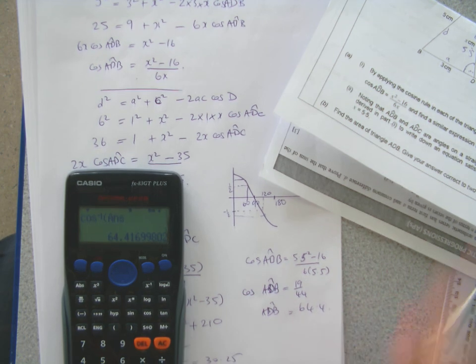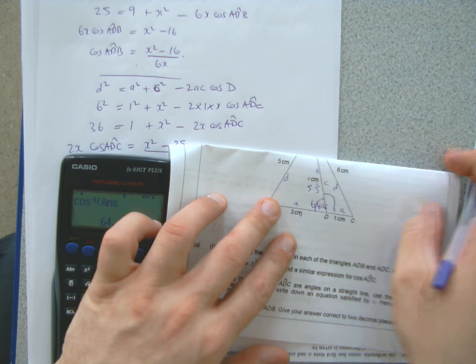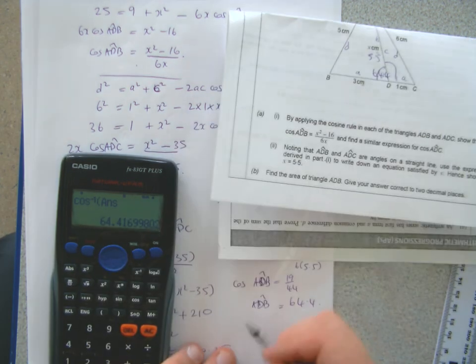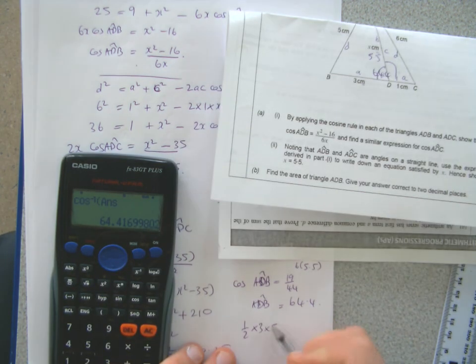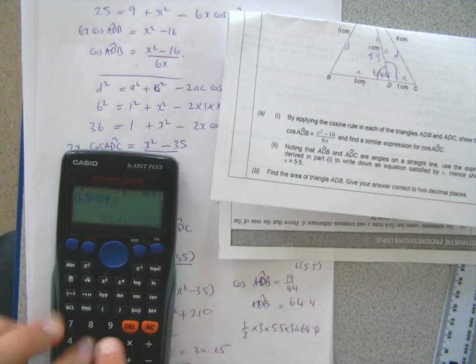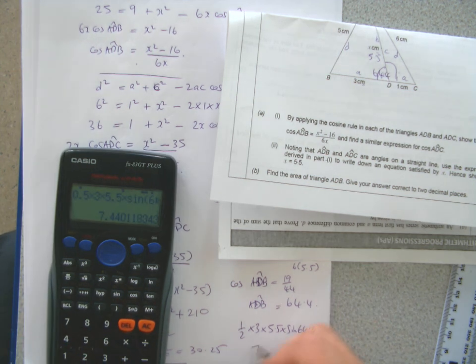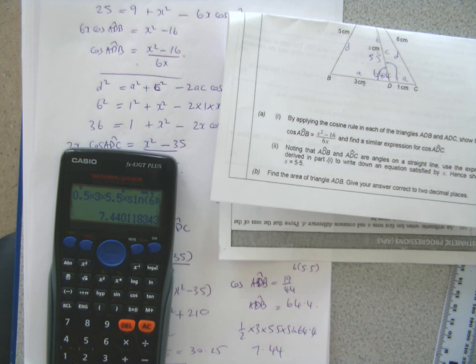So we know it's 64.4. So then you use the sine rule for area, so you basically do half times 3 times 5.5 times sine 64.4, and you get your answer out. And it should come to 7.44 centimeters squared. There's your answer.